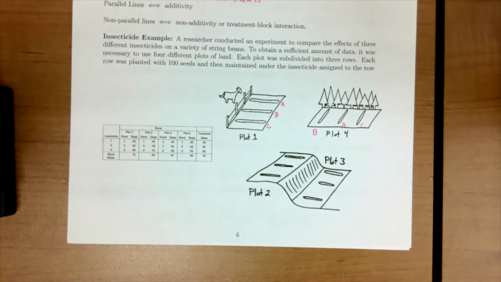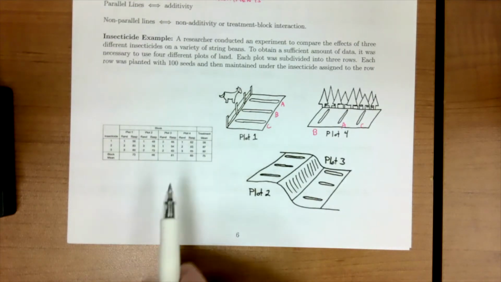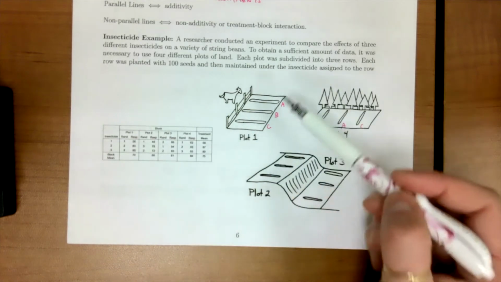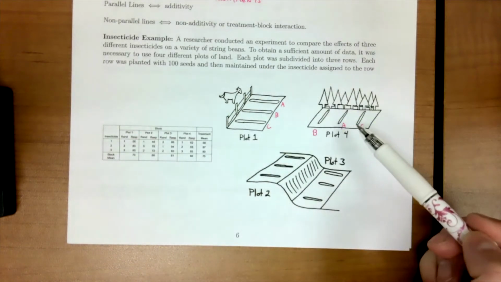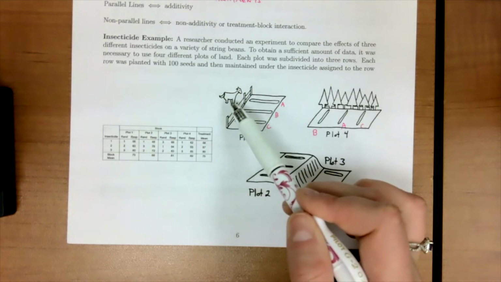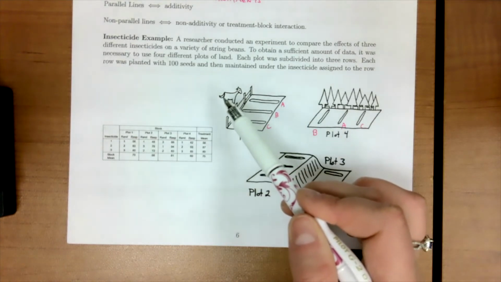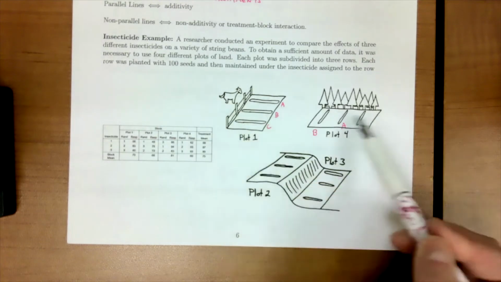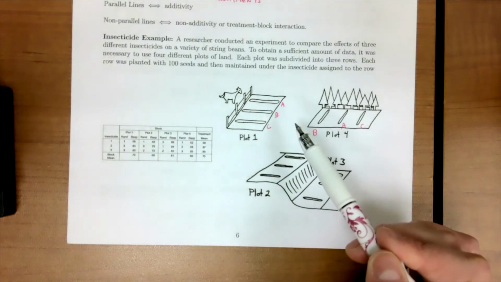If we have these row labels, we always say that the whole plot of 1 and the whole plot of 4 are going to differ for some reason, maybe shading, maybe it's this little goat eating and doing its weird goaty stuff. I don't know. But we're saying that these plots can differ.